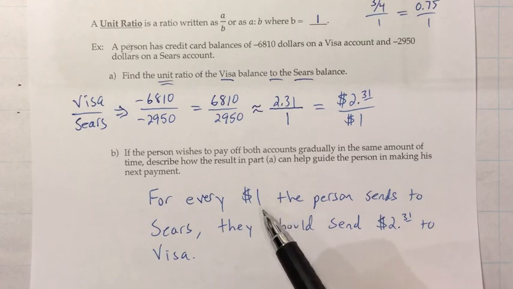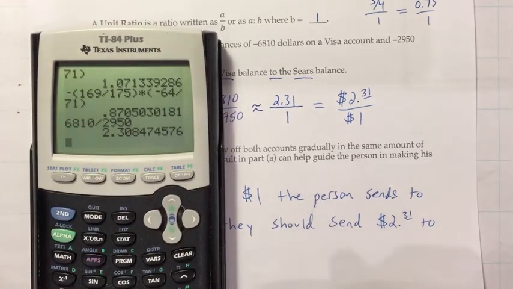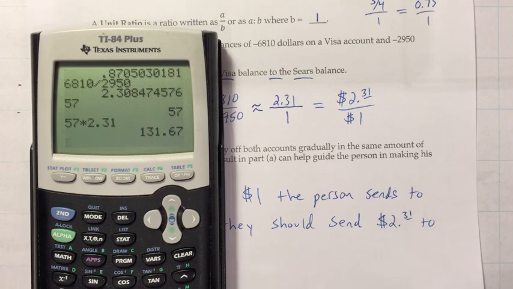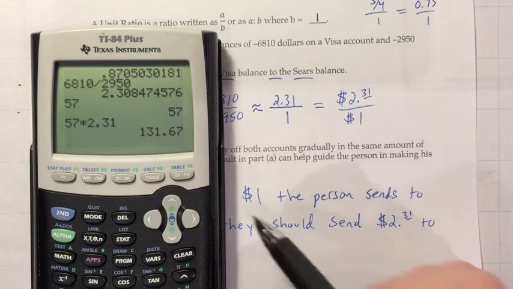Let's say they decided to pay off $57 to Sears. So 57 going to Sears. What should they send to Visa? Well, for every one of these, they should send 2.31. Well, there were 57 of those, so it would be 57 times 2.31, or $131.67. I just made up the 57, but the point is whatever they send to Sears, they should send 2.31 times that much to Visa.